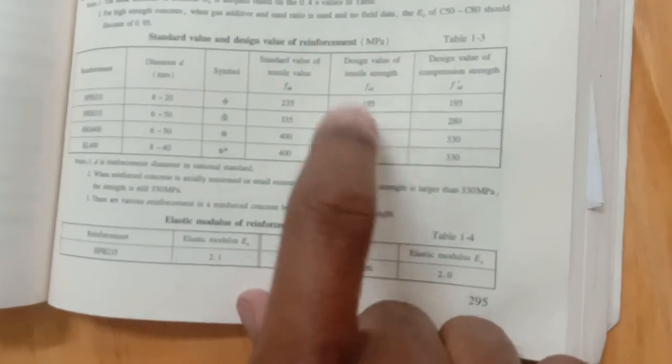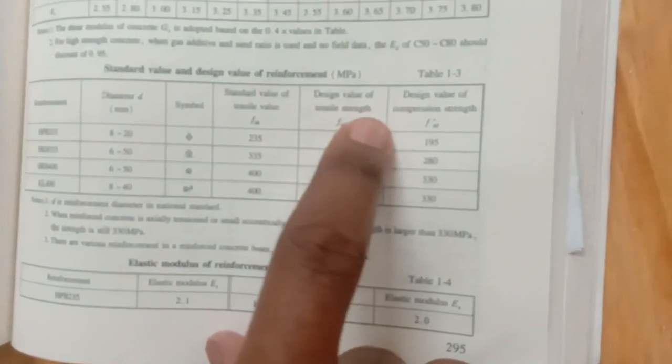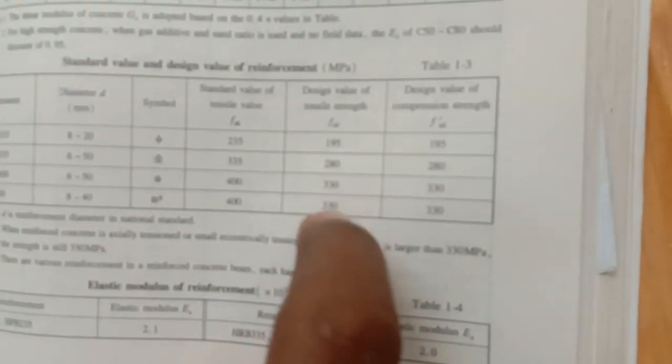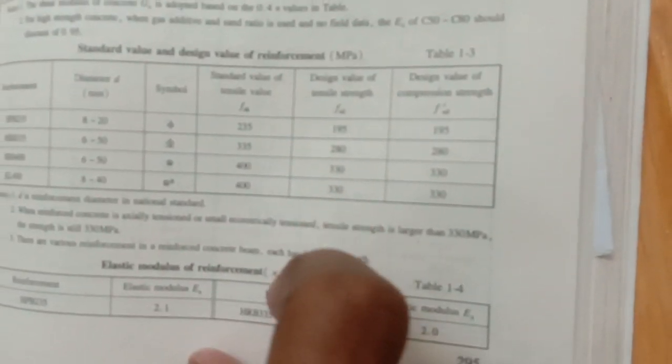They give us here the standard value of design of reinforcement. So they give us the strain. Here they say design value tensile strain. This is for the steel bar.